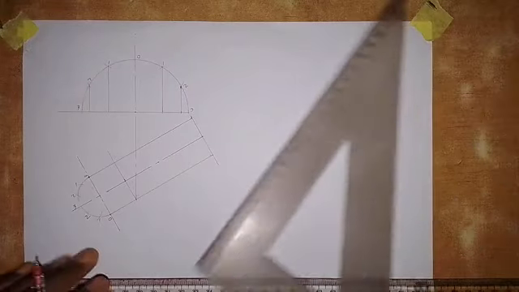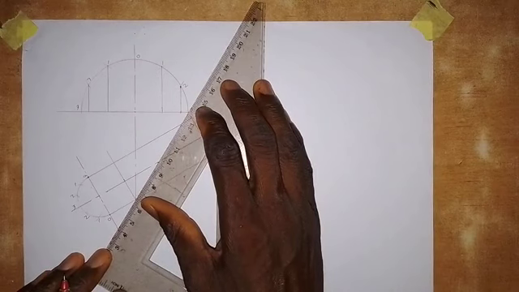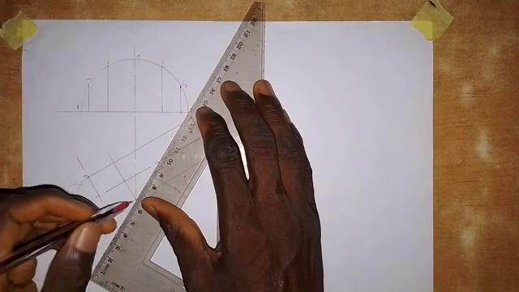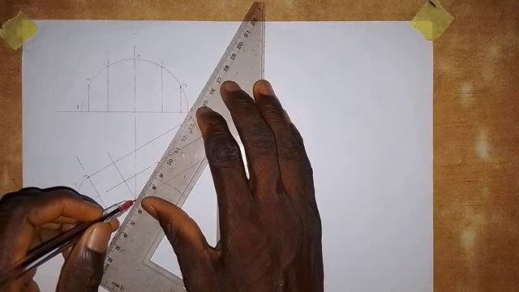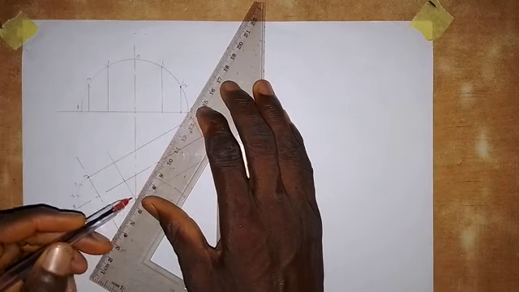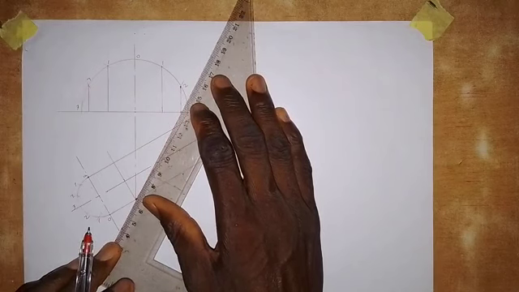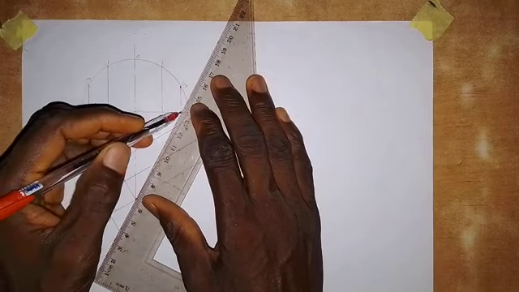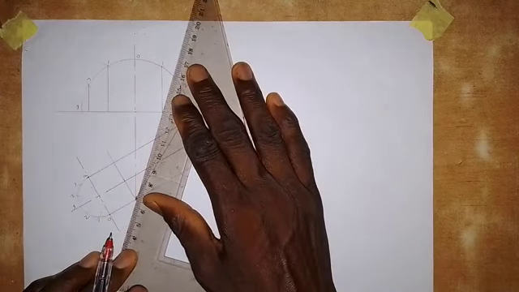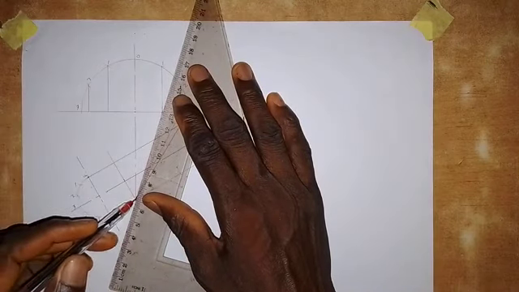Alright, so the next thing that we are going to do here is that from this point 3 here, I'm going to draw a line, connecting this point 3 with this point here on the center line of the cone. So we draw this line with a continuous line. Also from this point 2 here, I will draw a line connecting with the apex of the cone. Also point 1, I will draw a line connecting it with the apex of the cone.